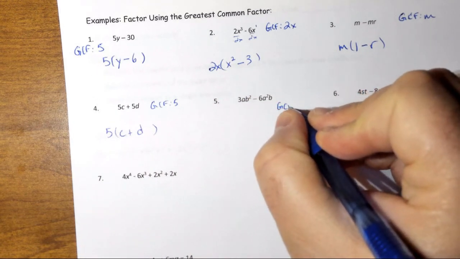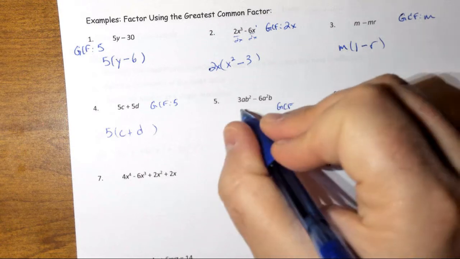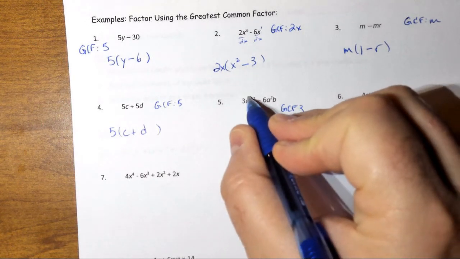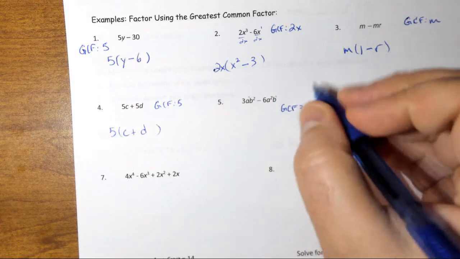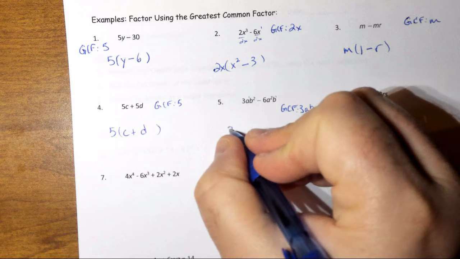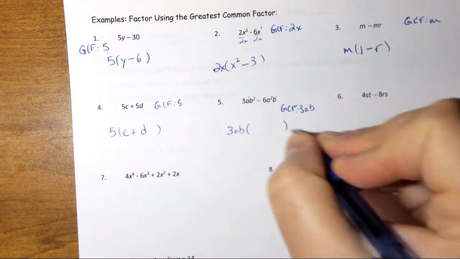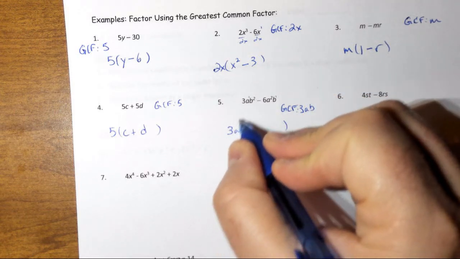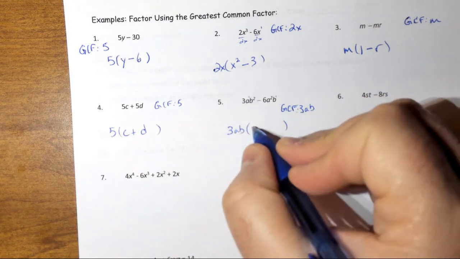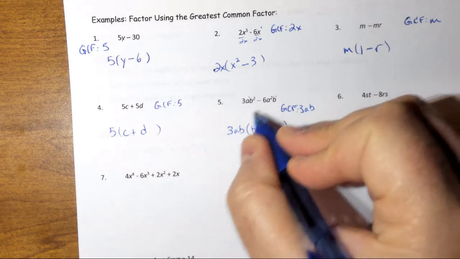All right, so for 5, the GCF between the numbers is 3. Then for each letter, remember this exponent's 1, that's 1. So I can take out 1a and 1b. So there's my GCF. So 3ab, one set of parentheses. If I divide that in here, the 3's are going to drop out, the a's are going to drop out, and I'll have 1b left over, right?